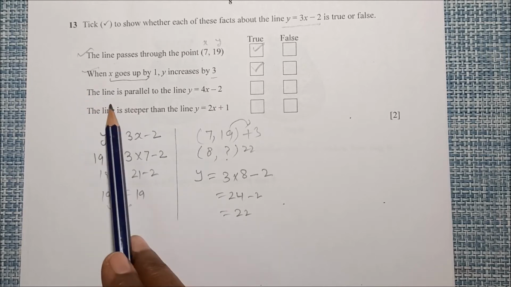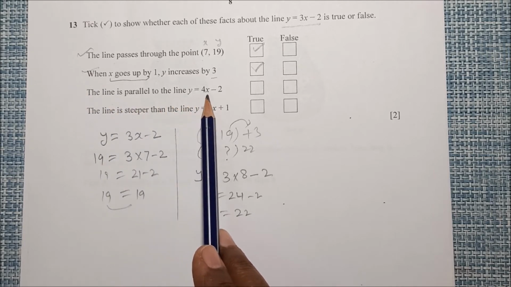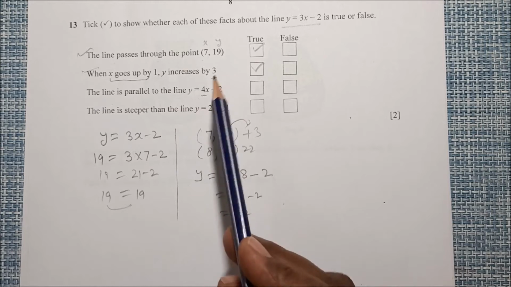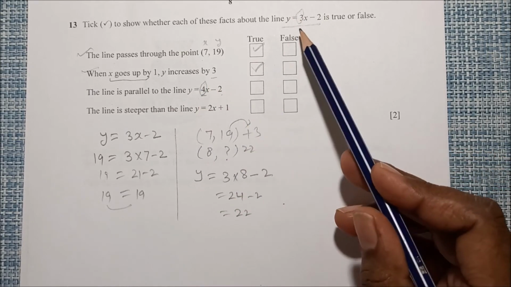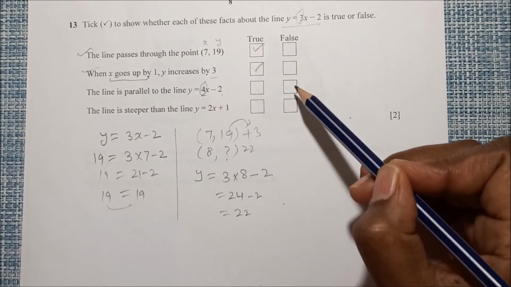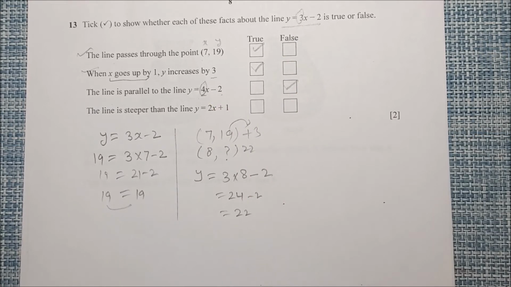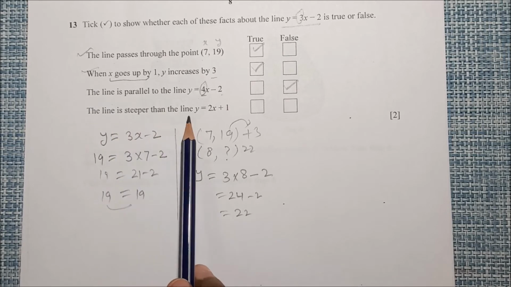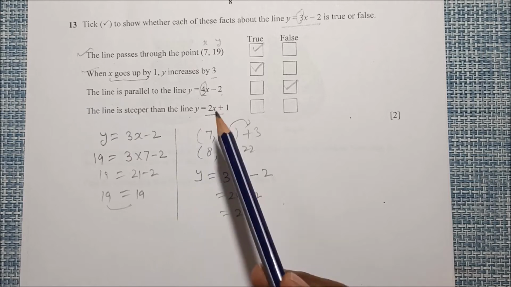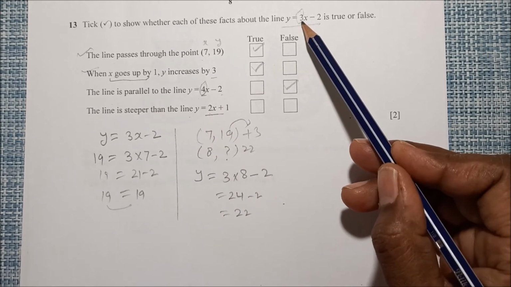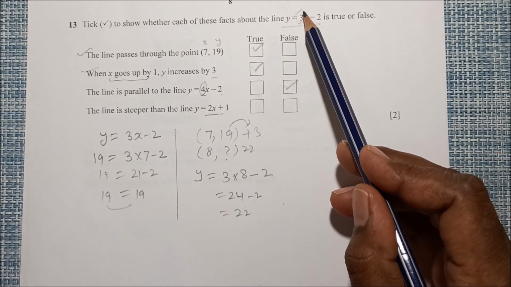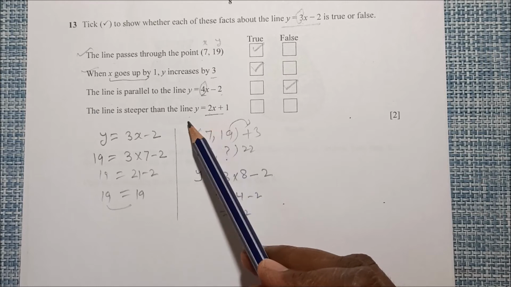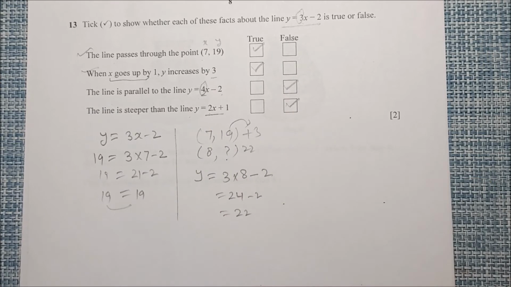Third one, the line is parallel to y equals 4x minus 2. Here the slope is 4, but the given line's slope is 3. So the slopes are not equal, so the lines are not parallel. So this is false. The line is steeper than the line y equals 2x plus 1. This slope is 2 and this is 3. The higher the slope, the steeper the line. So this slope is lower, so this statement is not true. This is also false.